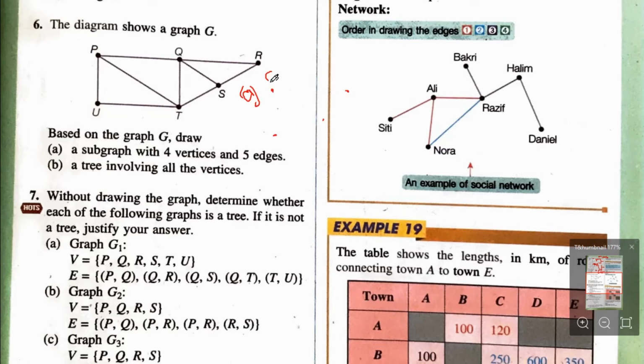Okay, you have to write down. This is QTSR. Okay, this one is 4 vertices and then 5 edges. So 1, 2, 3, 4, 5. Okay, 1, 2, 3, 4, 5. So this is our answer for A.